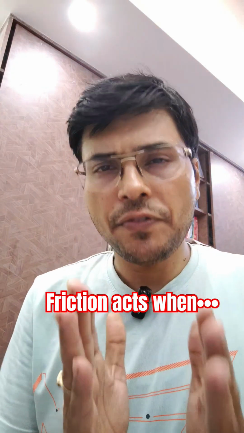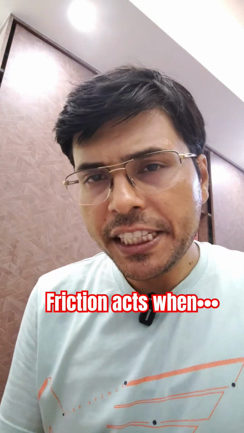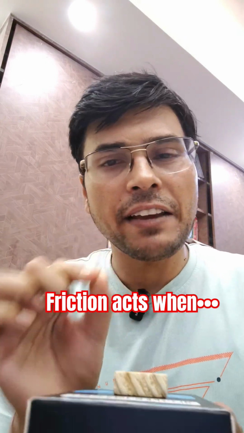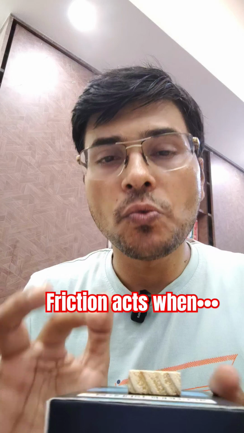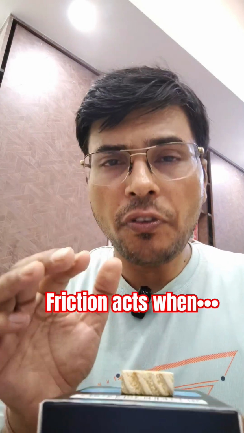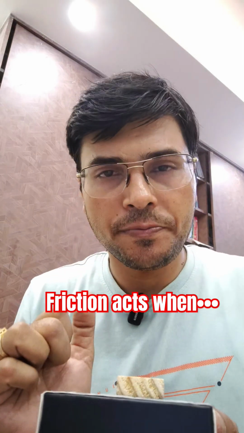We often apply friction force without even realizing its need. Let me explain with an example. So let's say we have this block placed on this rough surface for which the coefficient of static friction is given. Now, if I ask you what is the friction force acting between these two surfaces, some of you would probably say that this is equal to mu s times normal force.